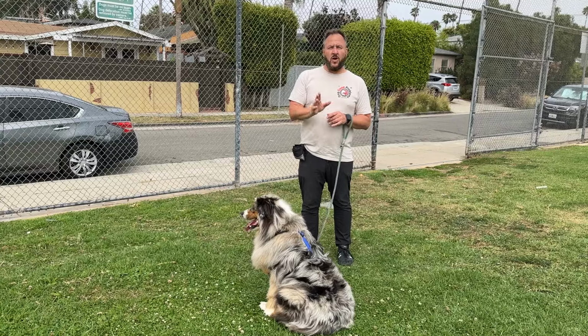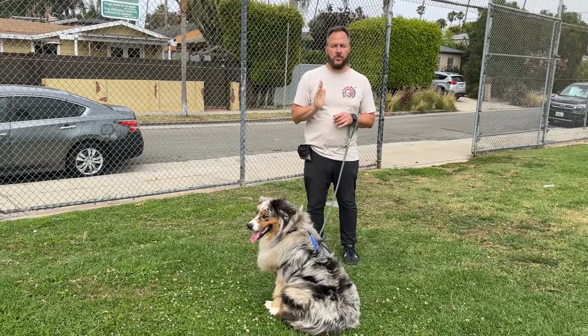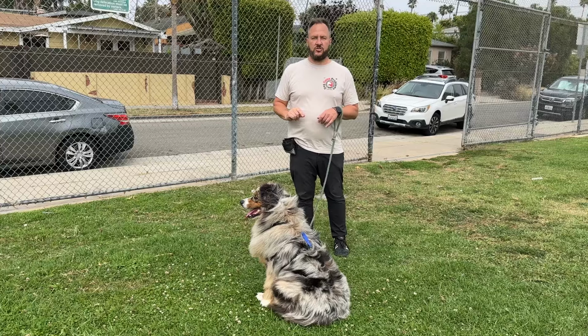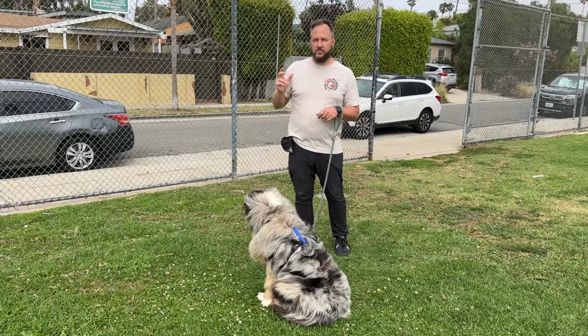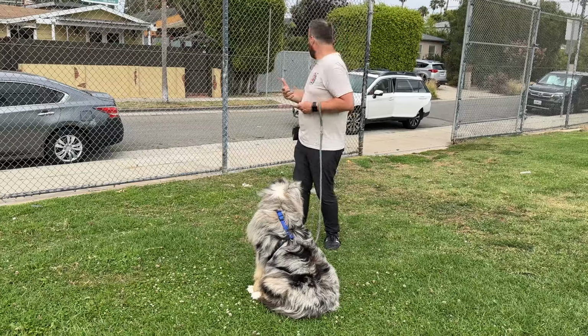Something else that's helpful, I'm recording this right now to put on my website. One of the guardians is recording it right here for their own personal use. If you record him while you're doing this exercise, you can go back and watch it later. What did he do right before he lunged? How did his ears move? How did his head, what was his lean? What was his breathing like? And so after a while, you start to recognize those things.